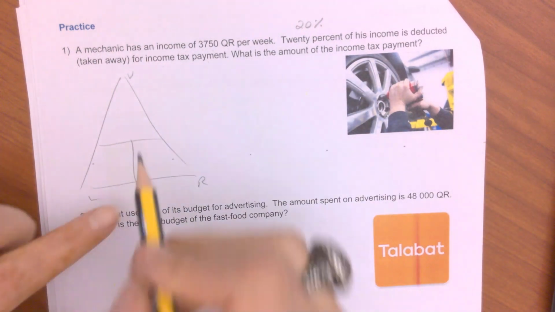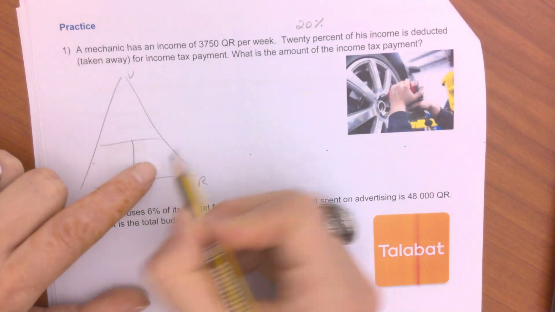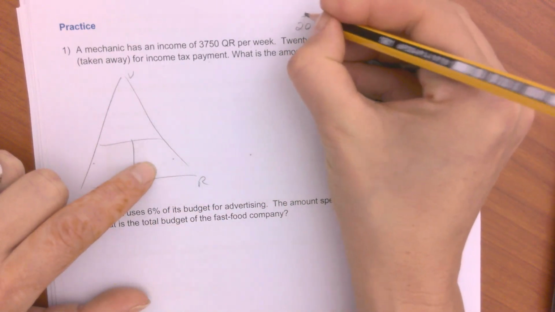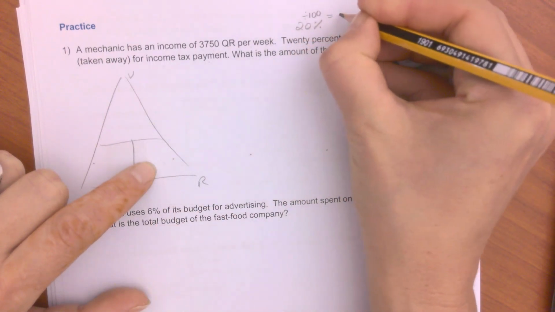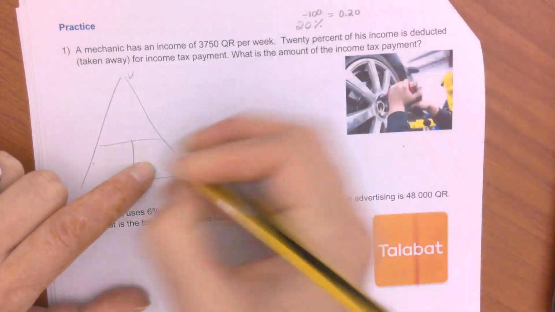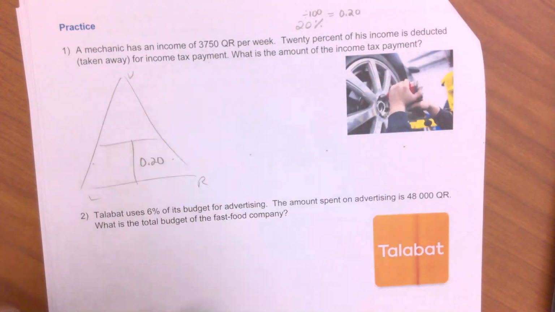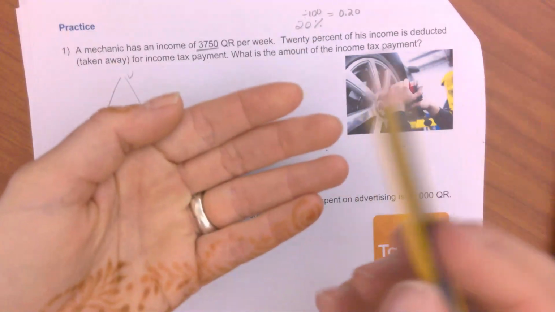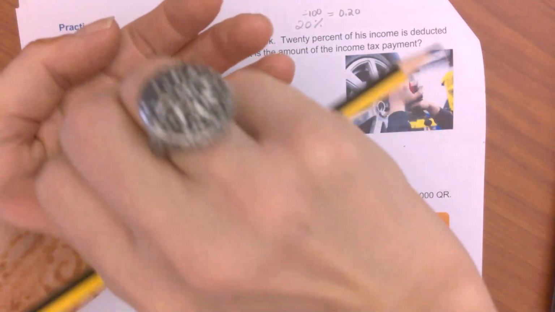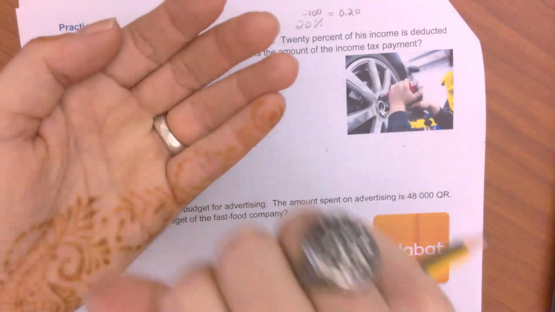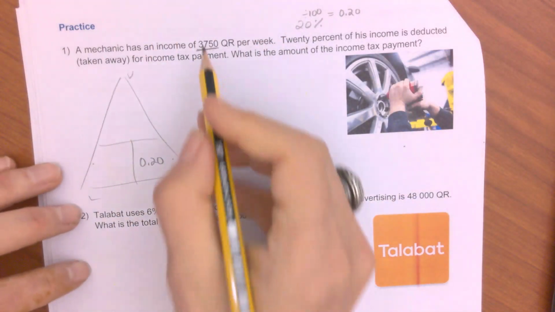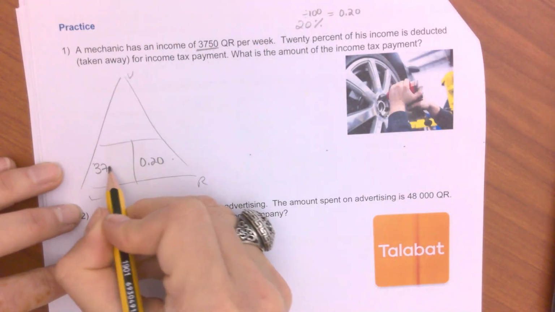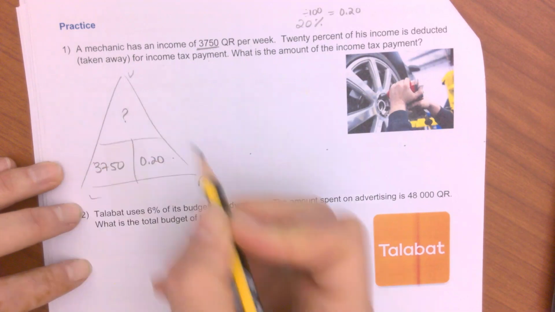So right away, I know percent is going to go here because we have it as a percent. So we divide that by 100, and that gives me 0.20. So 0.20 goes here. But now I need to know if that's the total or the part. It's the total because we start with almost 4,000 reals, and we're going to take a little bit off. We're going to take the 20% off of it. So this is the whole. And we don't know the part.